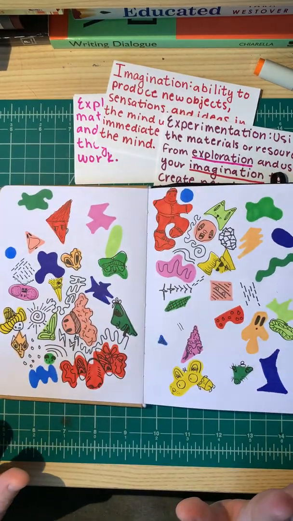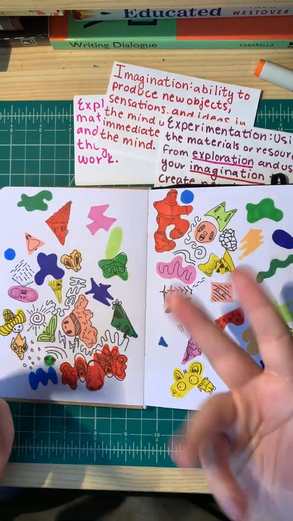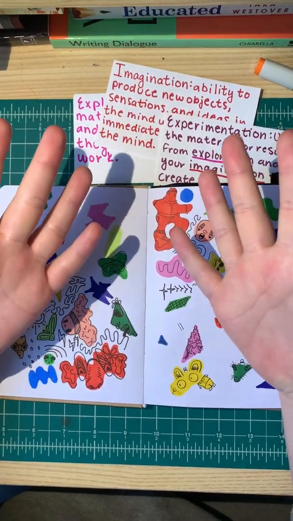I would say he fits the requirements. So I hope you guys have fun exploring and experimenting using your imaginations, and I can't wait to see your works of art. Have fun.